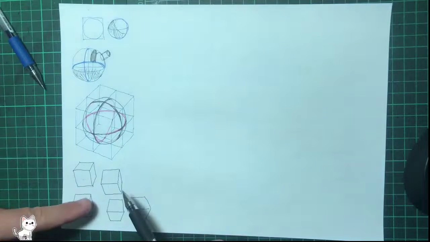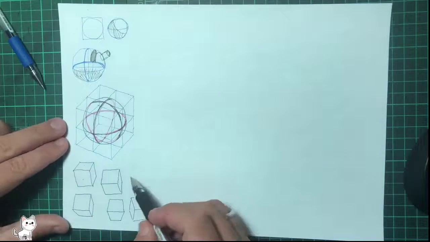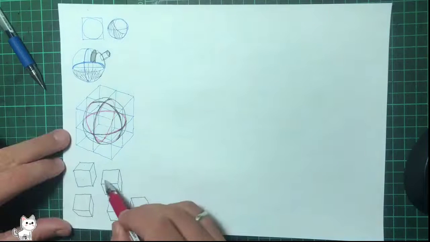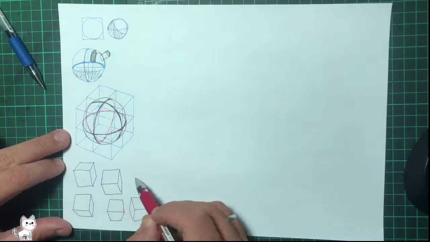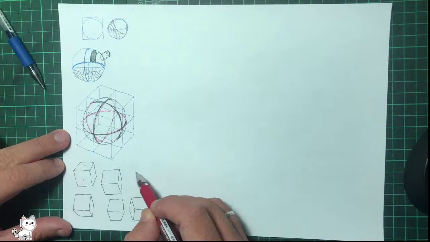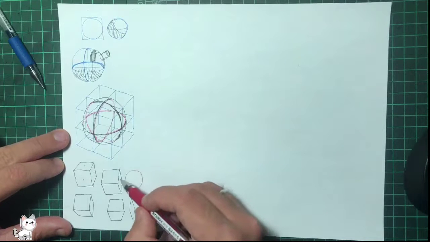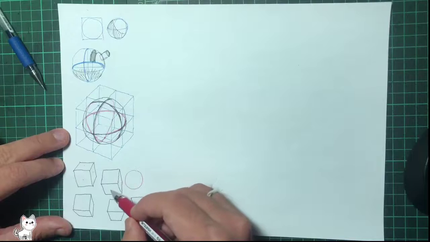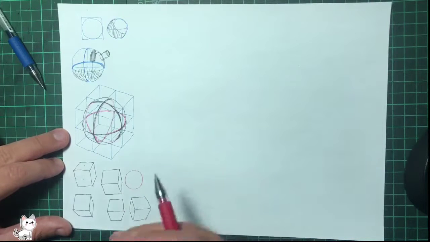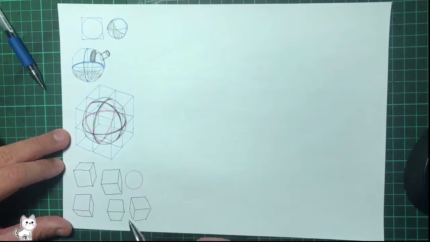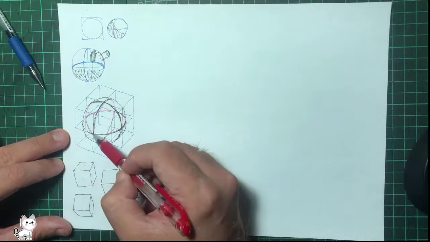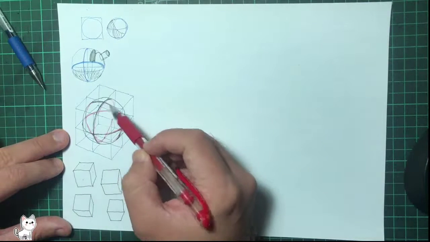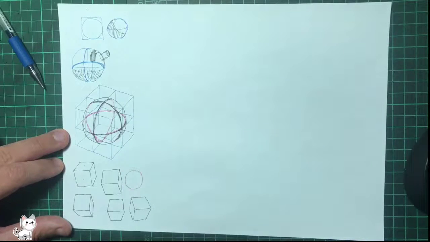For example, with this box, in this kind of situation, the sphere must show a little of this side and show this top, and the front side almost at equal angle, right? And we will use these points of intersection of these sections.